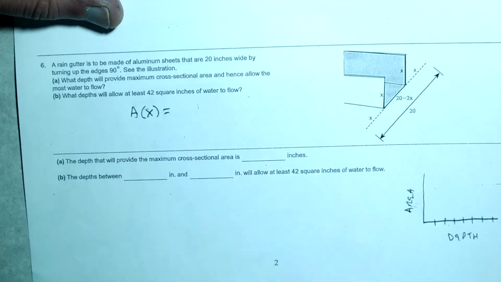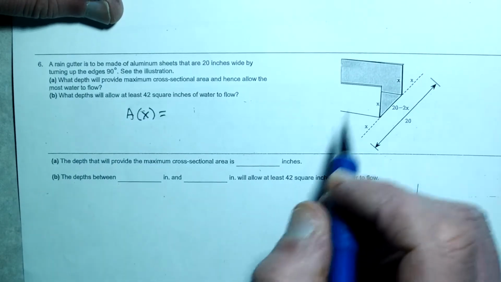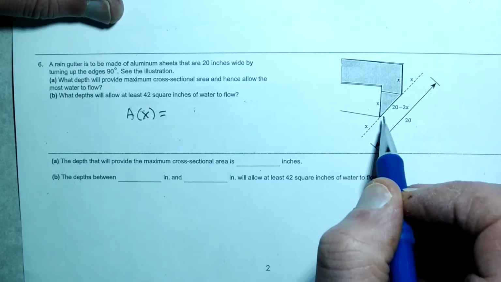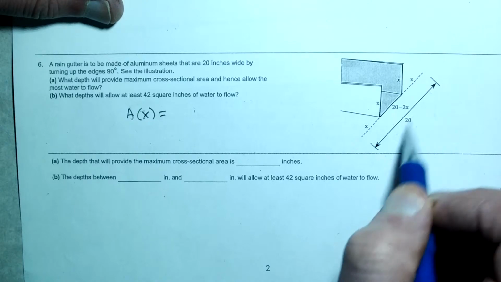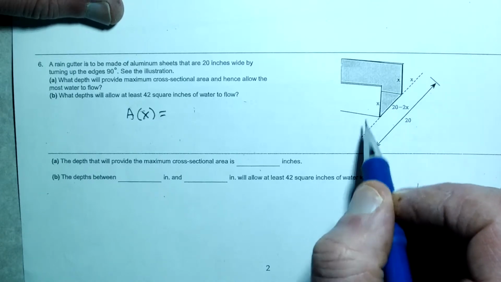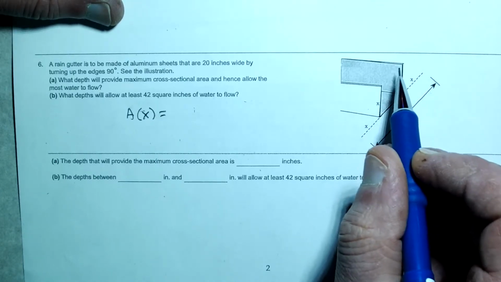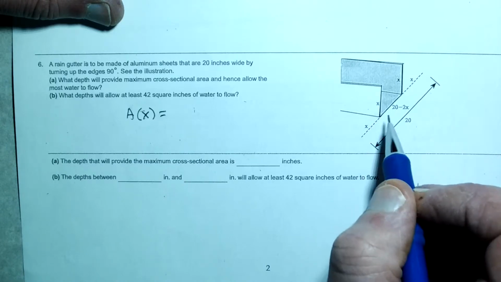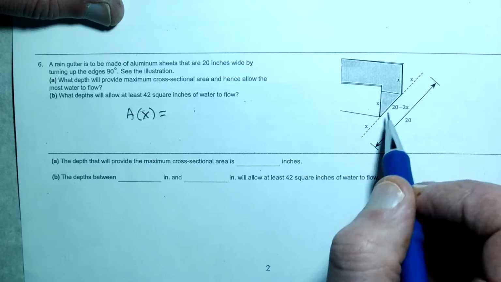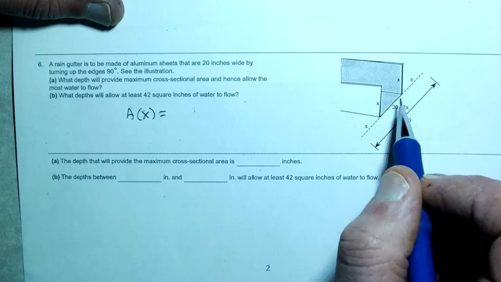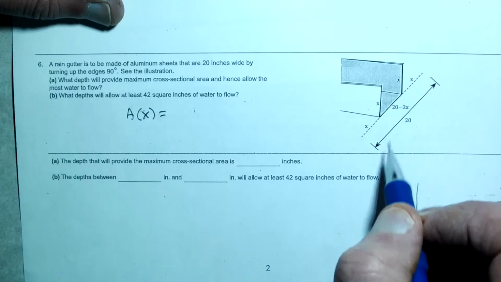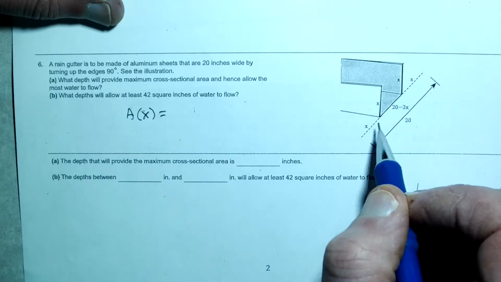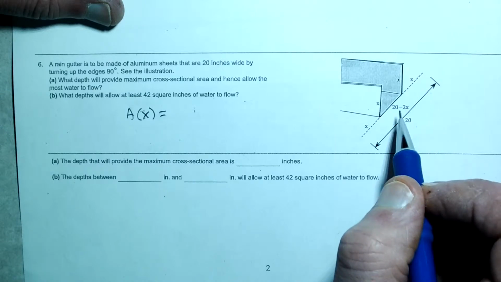And that function comes from length times width, which, here's what they did. They figured if this was 20 inches wide originally, and you bent up X amount on each side, the remaining amount that's left for the bottom of the gutter is going to be the original 20 inches minus an X and another X, or minus 2X.